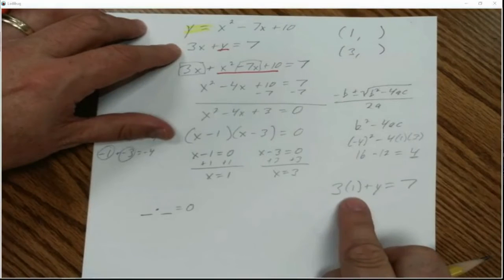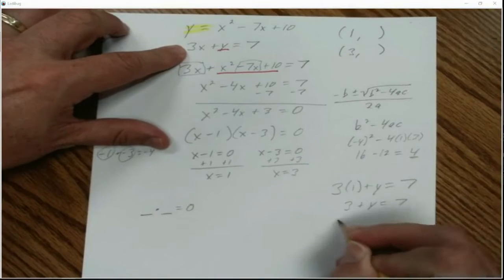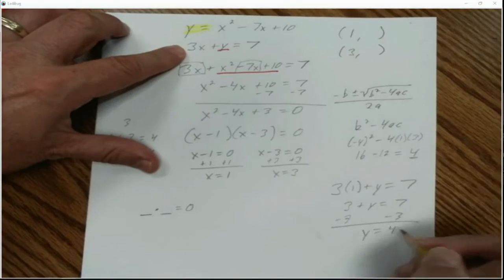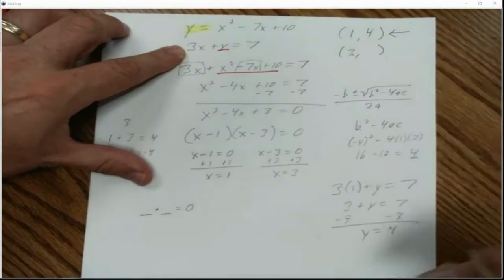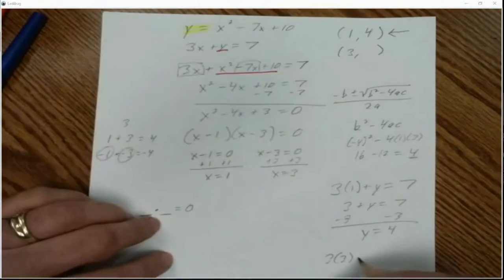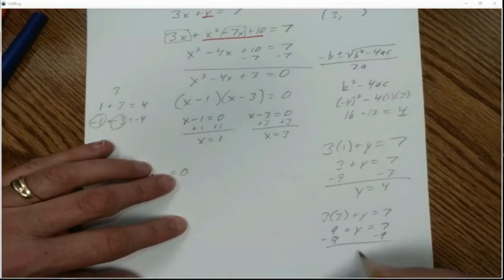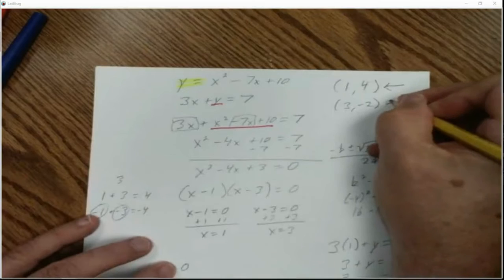So when x is 1, this equation, 3 plus y equals 7. We'll subtract 3, y equals 4. So this is one of our solutions right there. Our other solution will be 3 times 3, when x equals 3, plus y equals 7. So 9 plus y equals 7. Subtract 9, y equals -2. So when x is 3, there's our other solution.